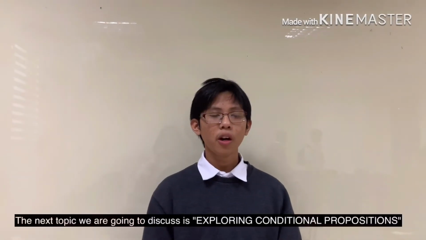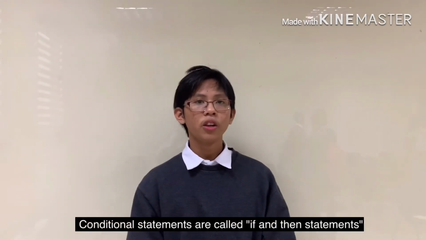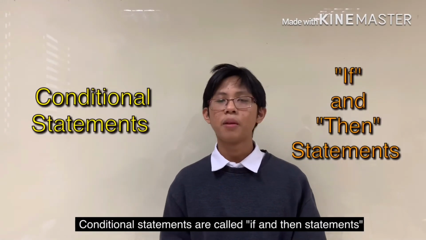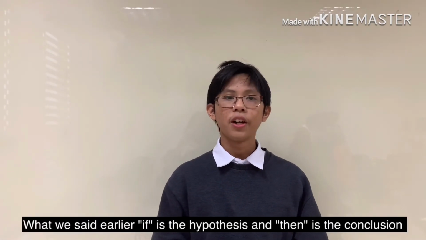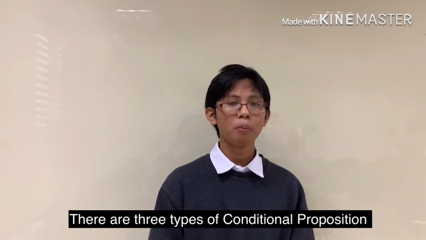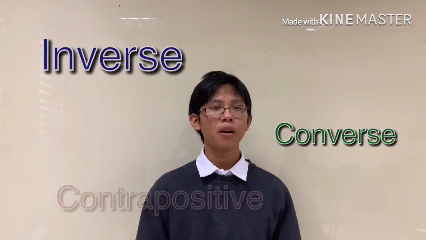The next topic we are going to discuss is exploring conditional propositions. Conditional statements are called if-then statements. What we said earlier, if is the hypothesis and then is the conclusion. There are three types of conditional propositions. First is inverse, second is converse, and the third is the contrapositive.